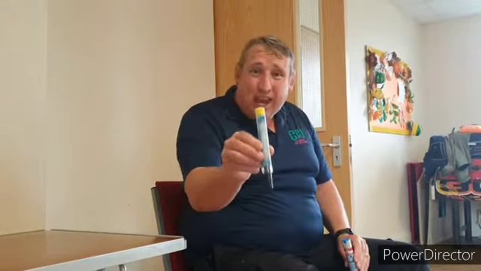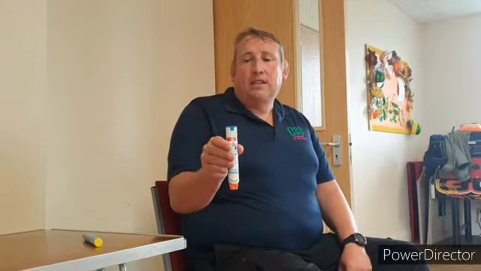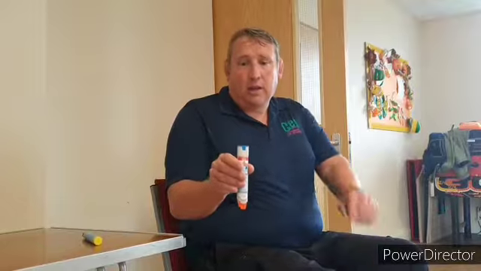This is called an EpiPen, but this is actually a Jext pen. Two pens very commonly distributed in Neath and Carmarthenshire.